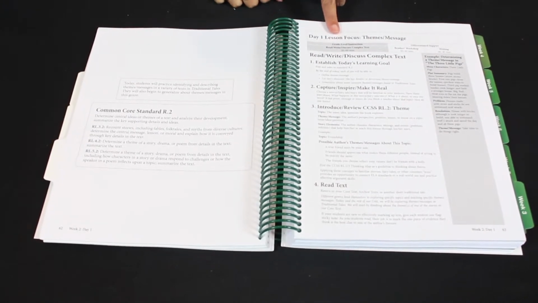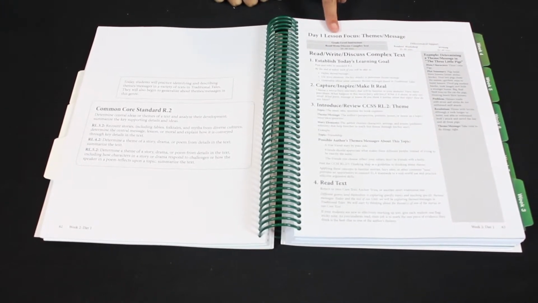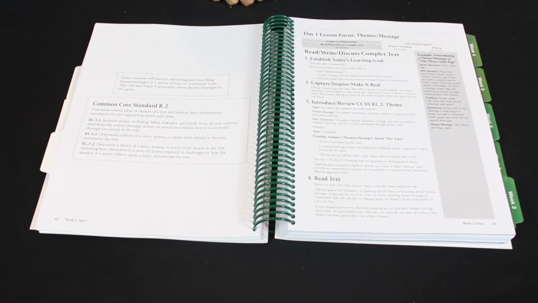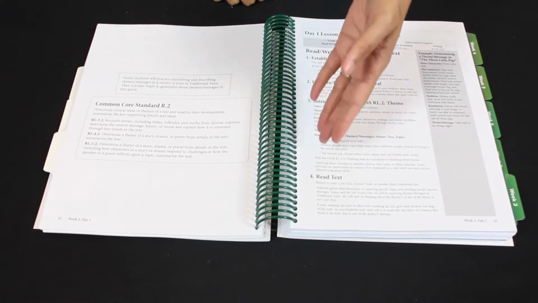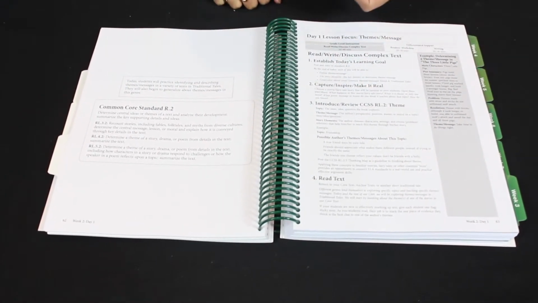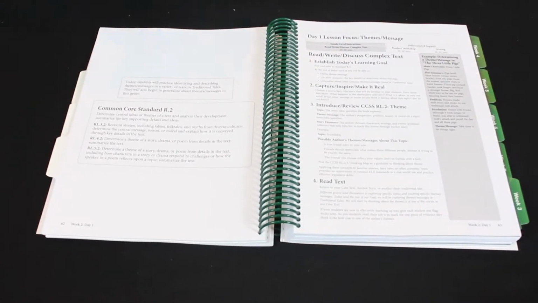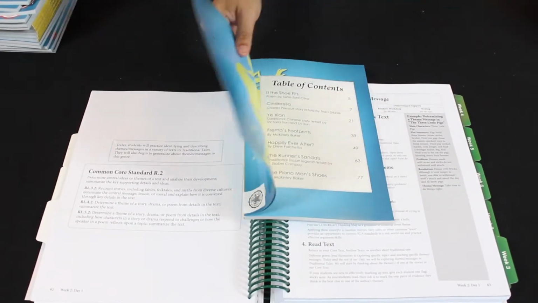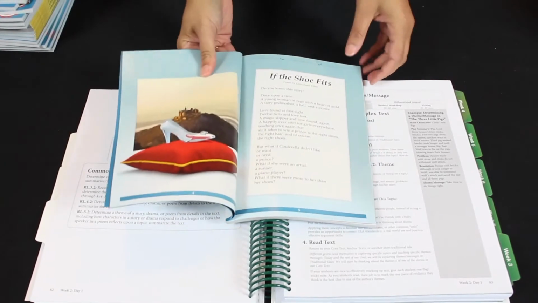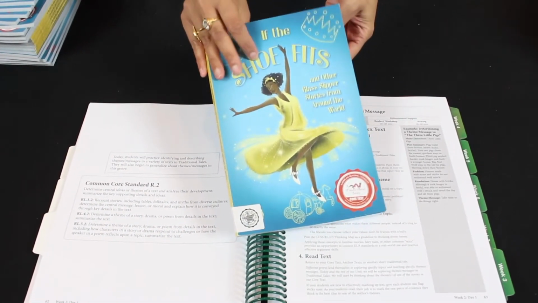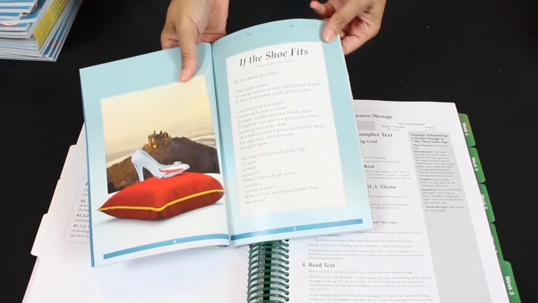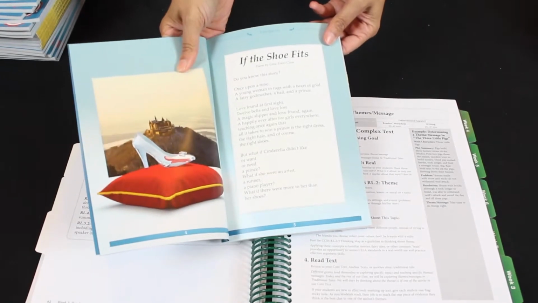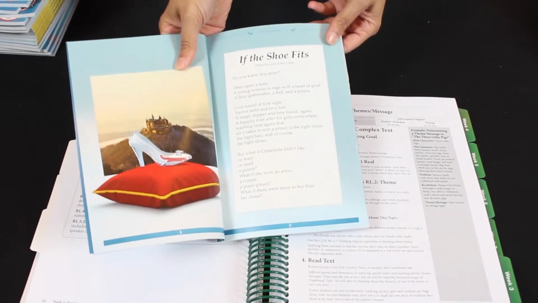The first portion of the day is the read, write, discuss complex text, and you'll begin with a mini lesson around theme and message and how that relates to story elements in the genre. And then you'll select a text to read with your class to apply that mini lesson. In your core text, since you're also working on poetry, you'll find that the first text is a poem. These are all Cinderella stories from around the world. And the first text is a poem titled If the Shoe Fits. That might be a good text for you to use to introduce this genre study to your students and tie it into what you're already doing.